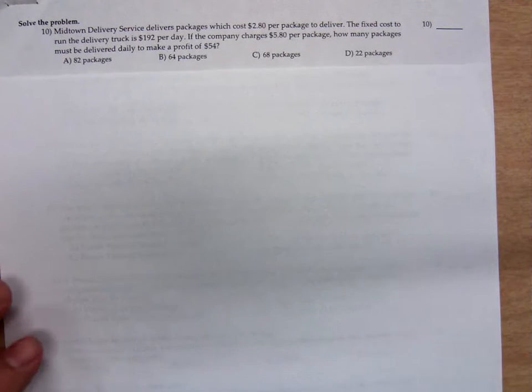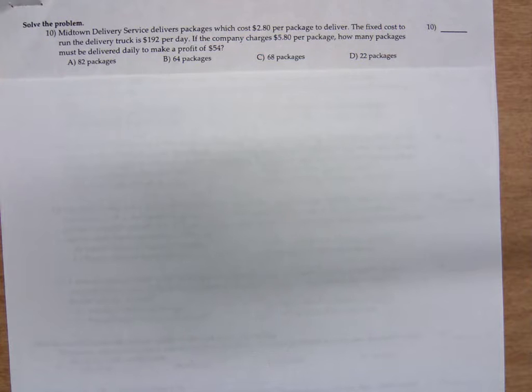And let's see. Problem number 10 deals with cost, revenue, profit. Midtown Delivery Service delivers packages which cost $2.80 per package to deliver. The fixed cost to run the delivery truck is $192 a day. So it costs $192 just to run that truck, whether they're delivering one package or two packages. Maybe they're leasing the truck by the day, who knows. If the company charges $5.80 per package, how many packages must be delivered daily to make a profit of $54?